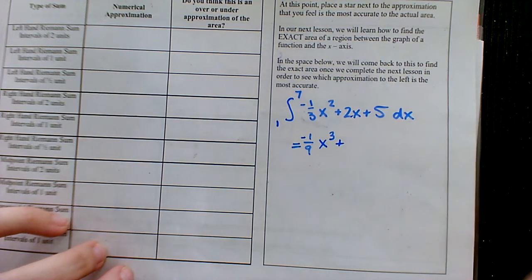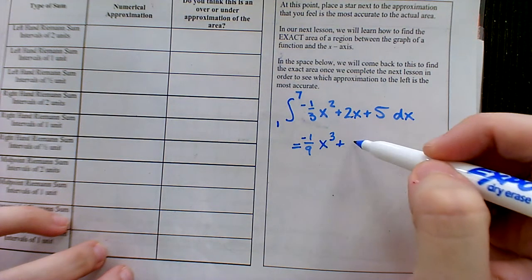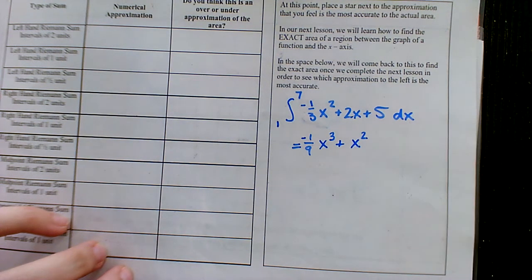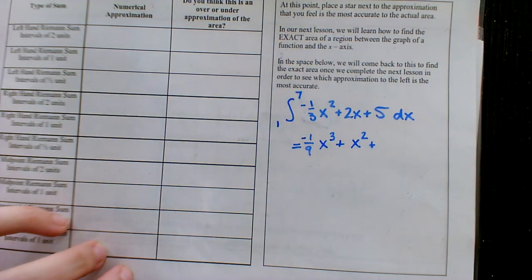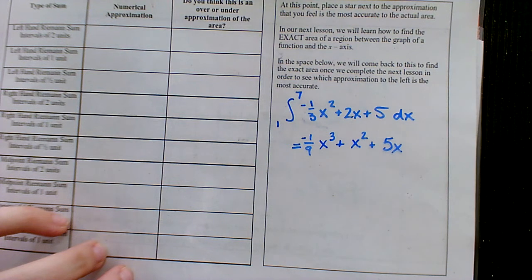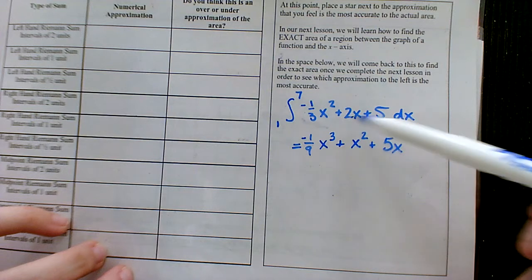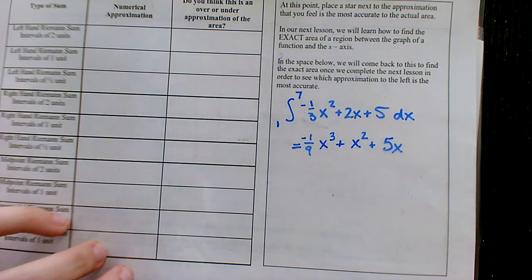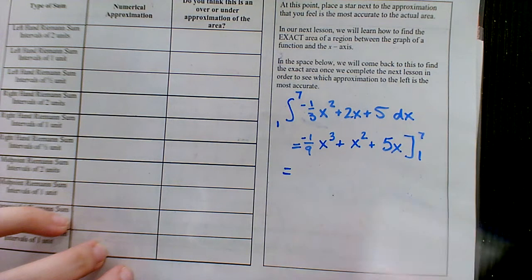Let's work backwards from the next one. You have a 2x. What did you have before? It'd be an x squared. You have a 5. What did you have before? A 5x. If you wanted to check, take the derivative of this, you should get what you had previously. You don't need the plus c because you know the bounds, but we're going to throw in that bracket.